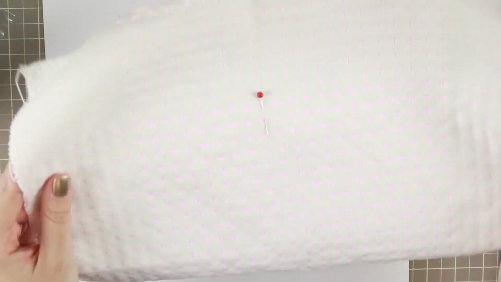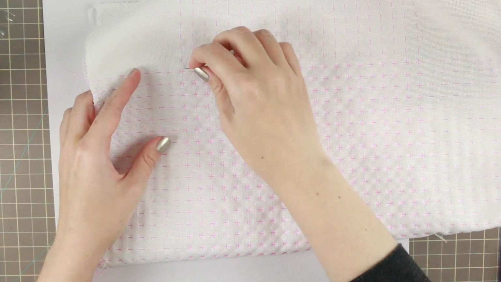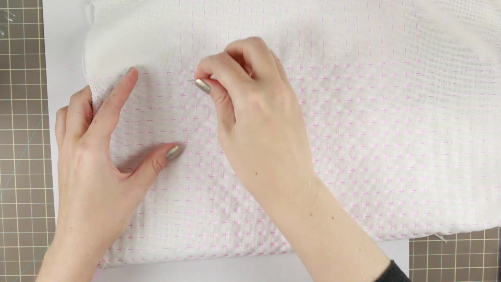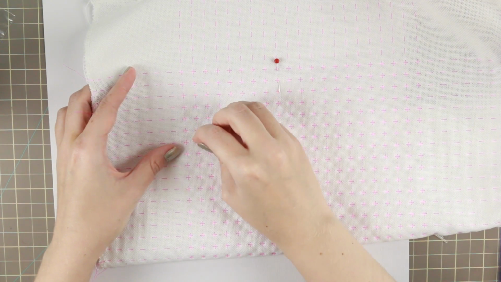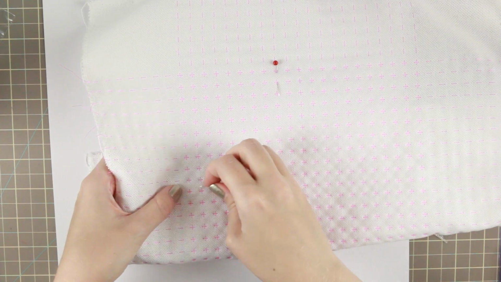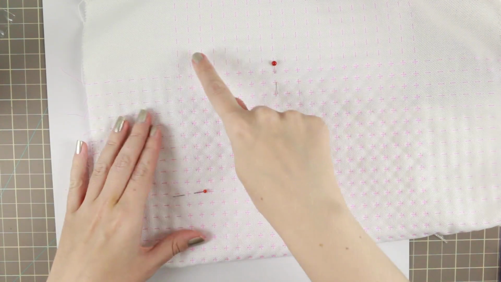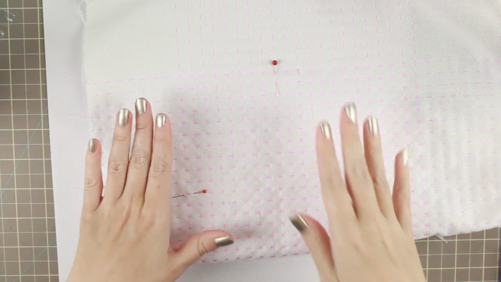Then I'm gonna go down and actually count down to the 100, as it was 90 plus something. So 10, 20, 30, 40, 50, 60, 70, 80, 90 and 100. And now I have, with my pins, marked out the page. So this is how wide the page is.